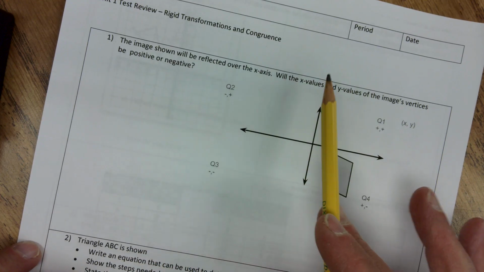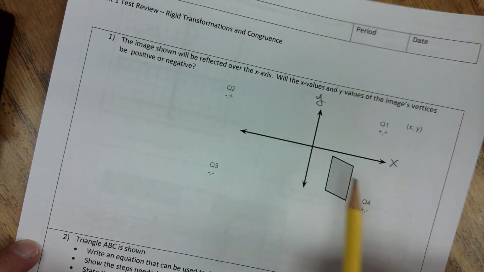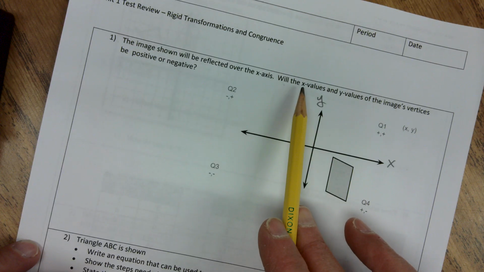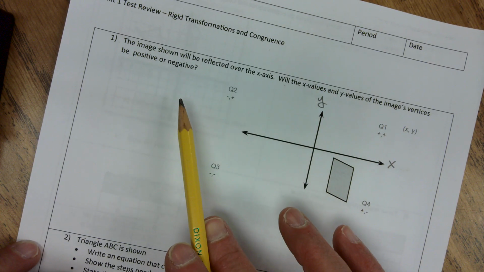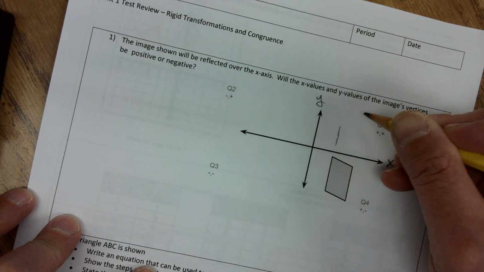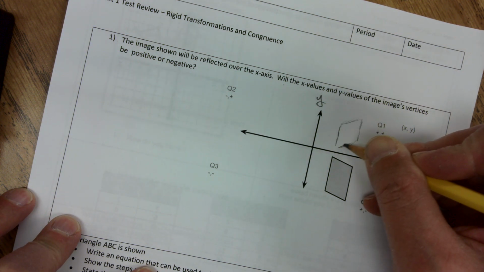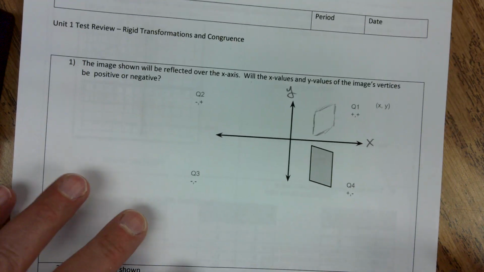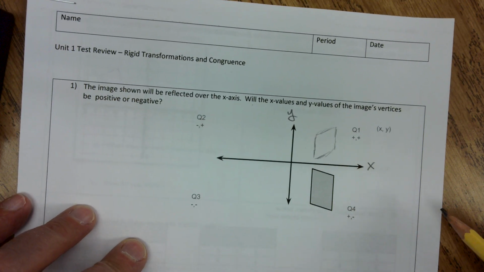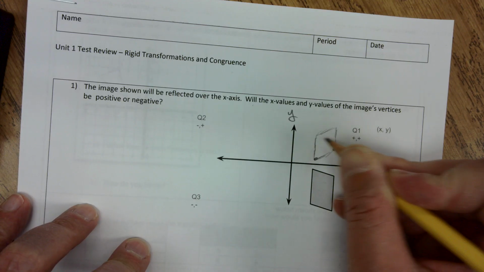The image shown will be reflected over the x-axis. I'm going to label that for the actual test. Will the x values and y values of the image's vertices be positive or negative? So as it reflects, it's going to show up in quadrant 1 here, roughly like that. It's not perfect, but it's good enough for what we're doing here. When it talks about the vertices, it's talking about the corners of the shape, right?